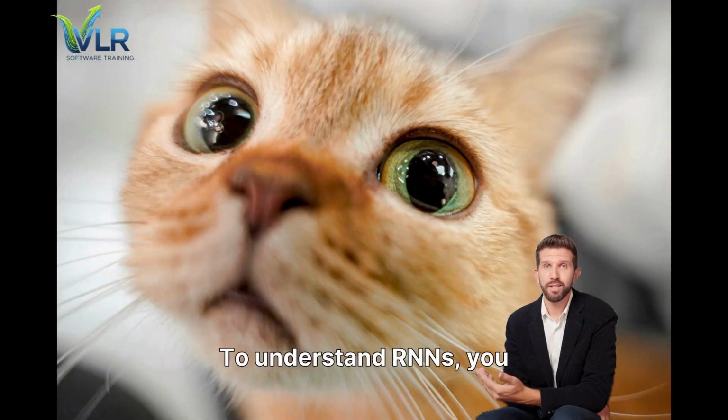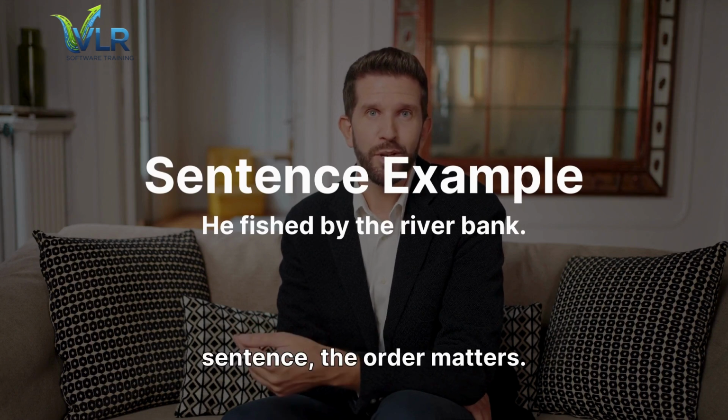To understand RNNs, you have to understand sequence. If I show you a photo of a cat, you don't need to know what photo you saw yesterday to understand it. The input is independent. But if I ask you to read a sentence, the order matters.